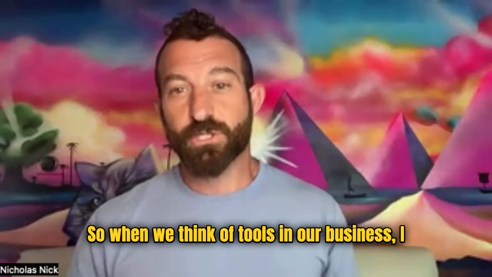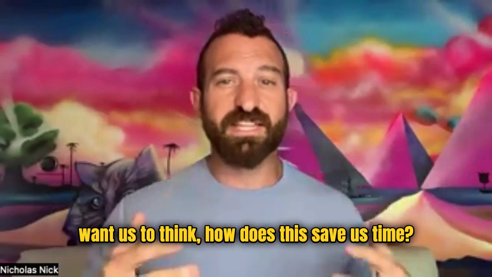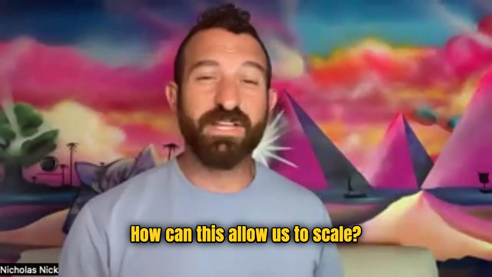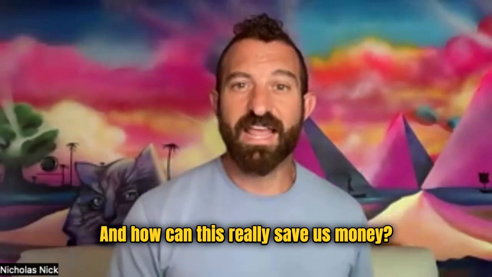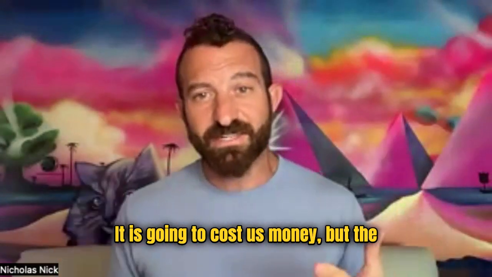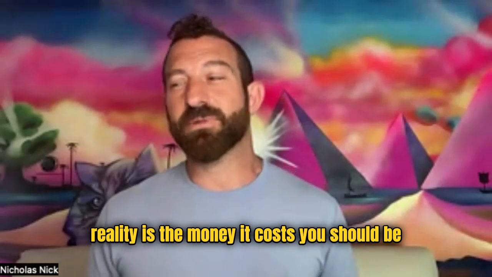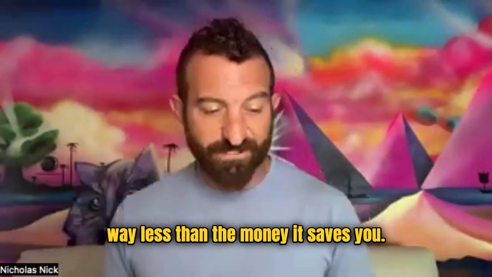So when we think of tools in our business, I want us to think, how does this save us time? How can this allow us to scale? And how can this really save us money? It is going to cost us money, but the reality is the money it costs you should be way less than the money it saves you.